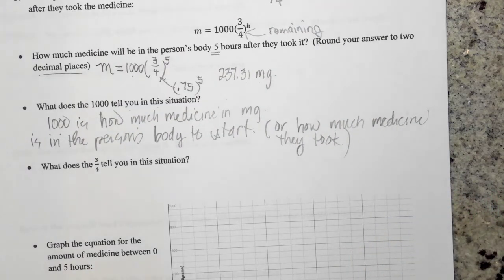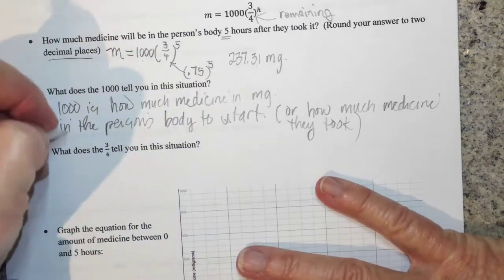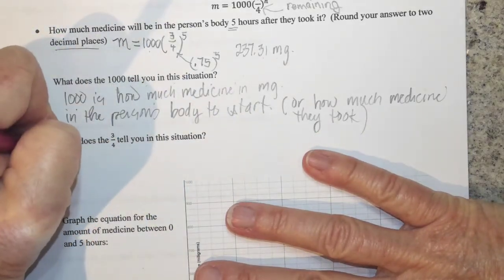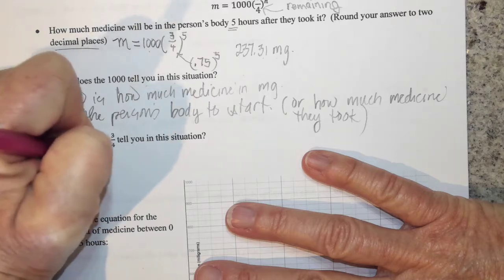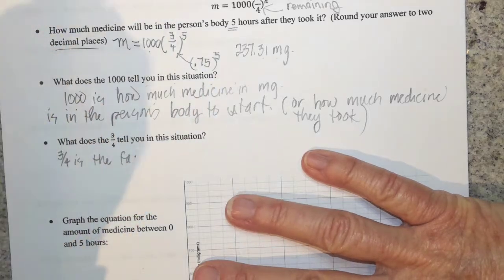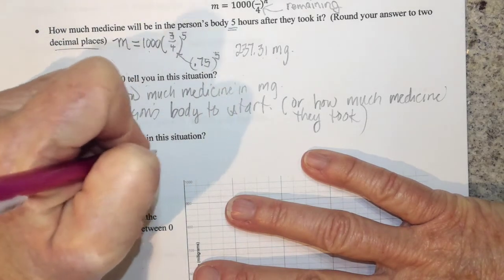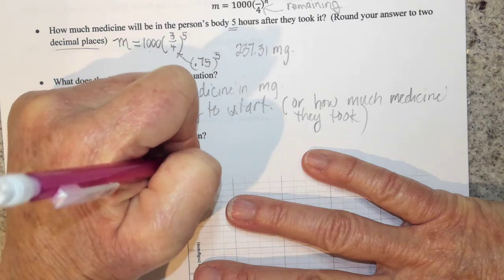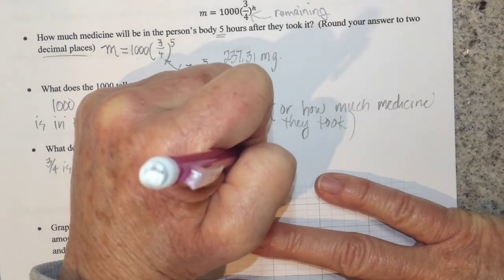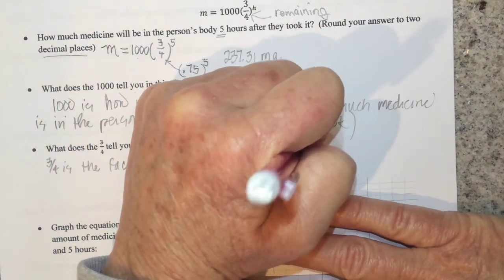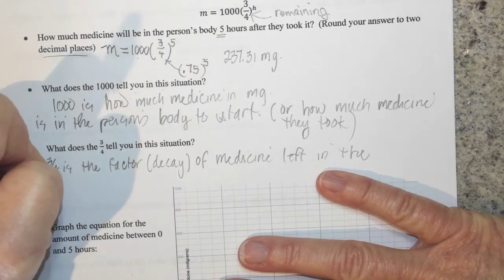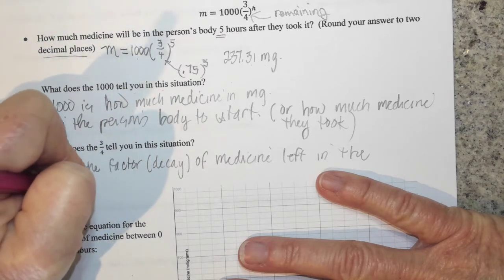Okay, what does 3/4 tell you? Well, I'm going to say that we talked about that earlier up here. 3/4 is what's remaining. So I'm also going to say that 3/4 is the factor, because remember we're talking about a growth factor. You can also call this a decay factor. It's a decay factor of medicine left in the body after each hour.